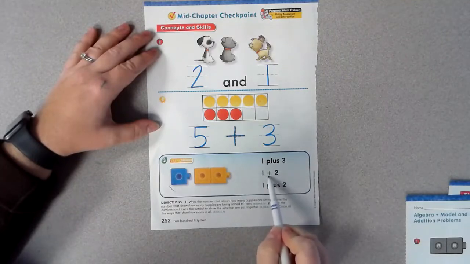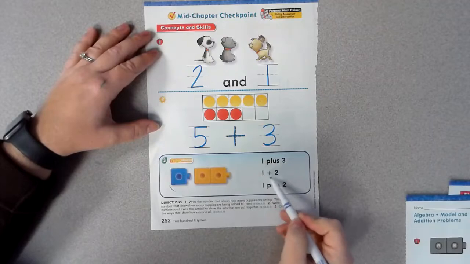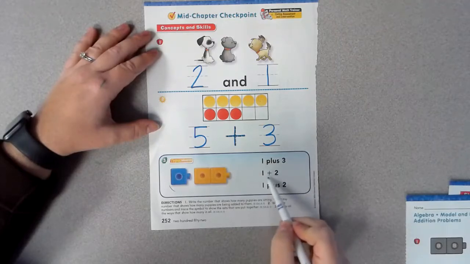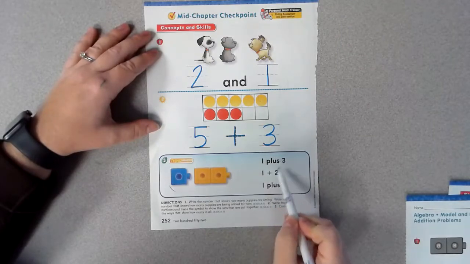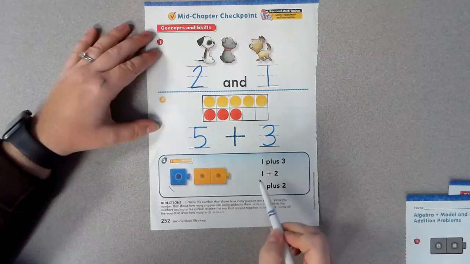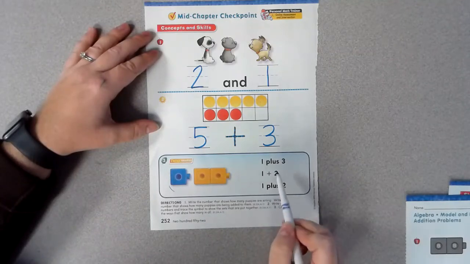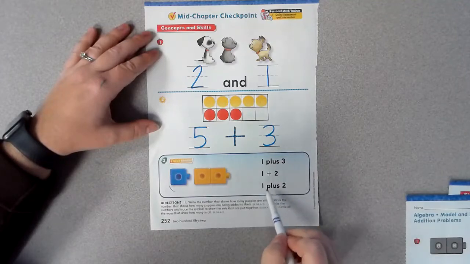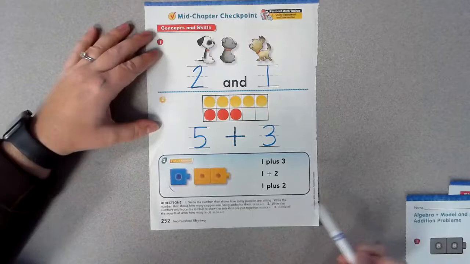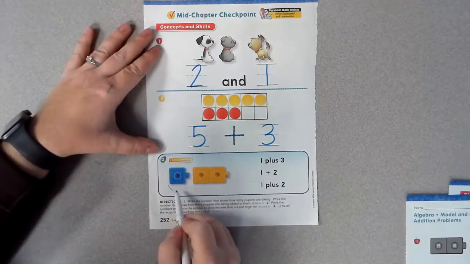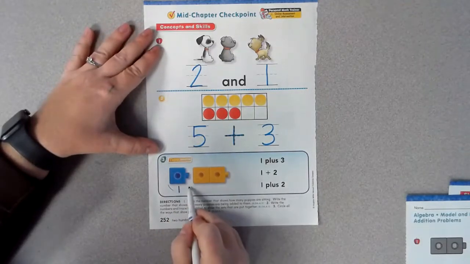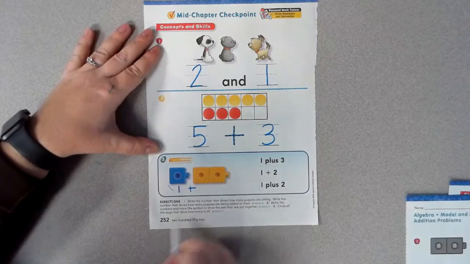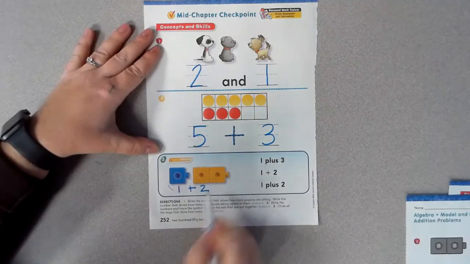1 plus 2. Remember, this is the plus sign, so this could be the symbol for it, or this is the word for it. So 1 plus 3, 1 plus 2, or 1 plus 2. These are the same, read the same way, they just look different because this is the word and that's the symbol. So this, let me show you. This blue is 1, and then we're going to add it together with those 2.